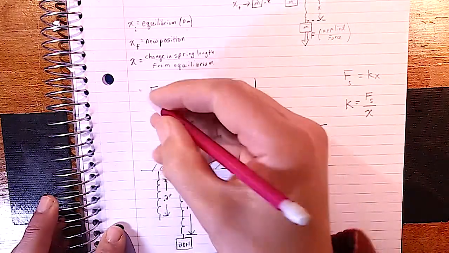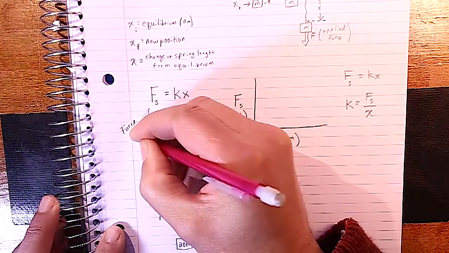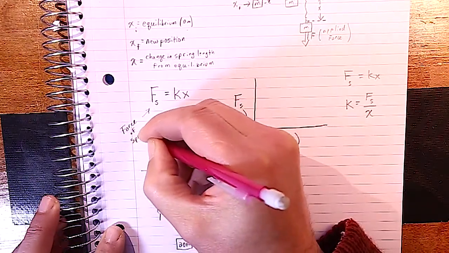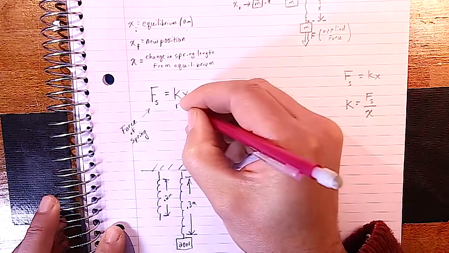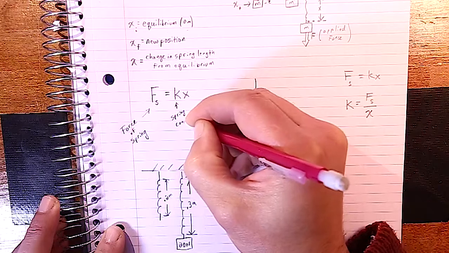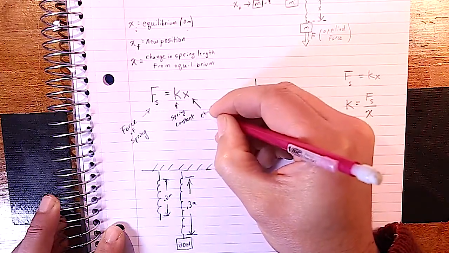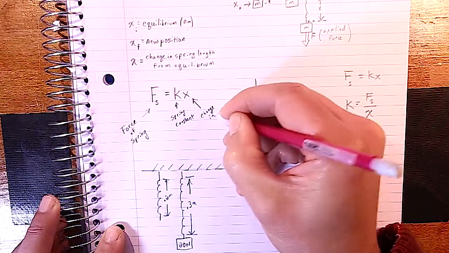Fs is equal to kx. So that's the force of the spring, k is the spring constant, and x is the change in length from equilibrium.